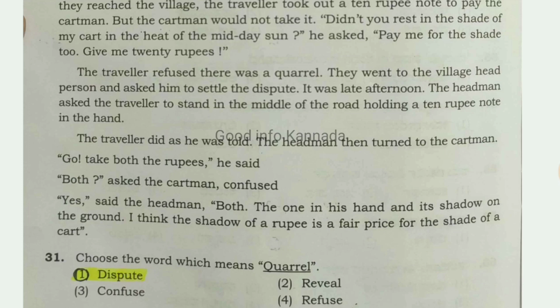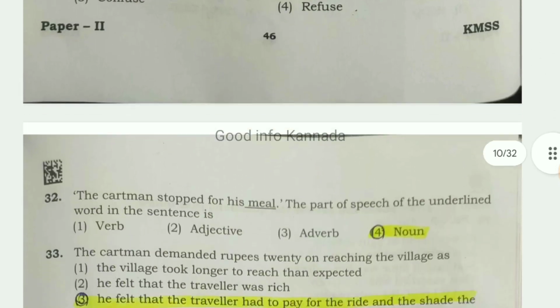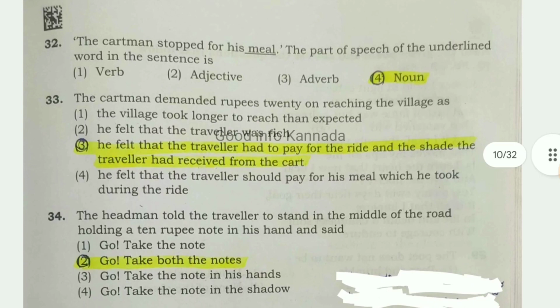Question number 31. Choose the word which means quarrel. Dispute. The cartman stopped for his meal. The part of speech of the underlined word in the sentence is noun.